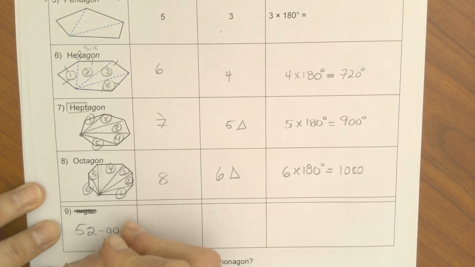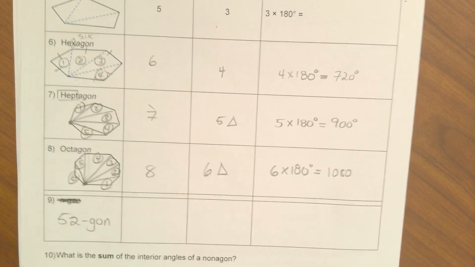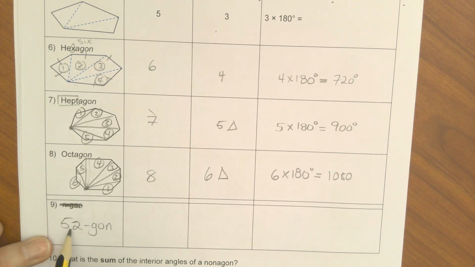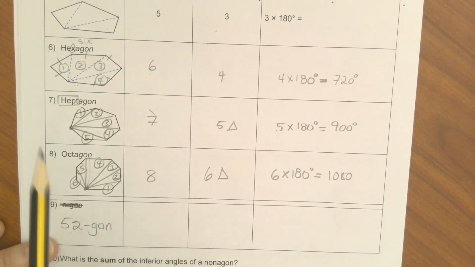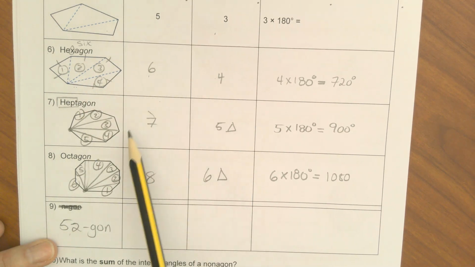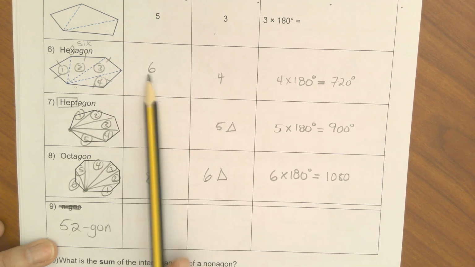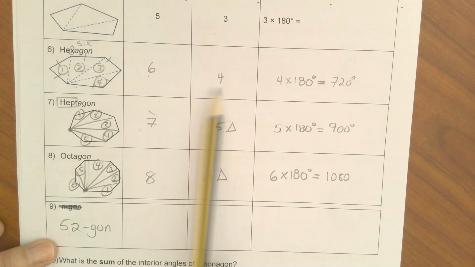Let's change this one to, say, a 52gon. That's a polygon that has 52 sides. I can't draw that. That's going to take too long. So how would we figure that out? Okay, 6 sides has 4 triangles. 7 sides, 5 triangles. 8 sides, 6 triangles. Oh, you just subtract 2. It's always 2 less.